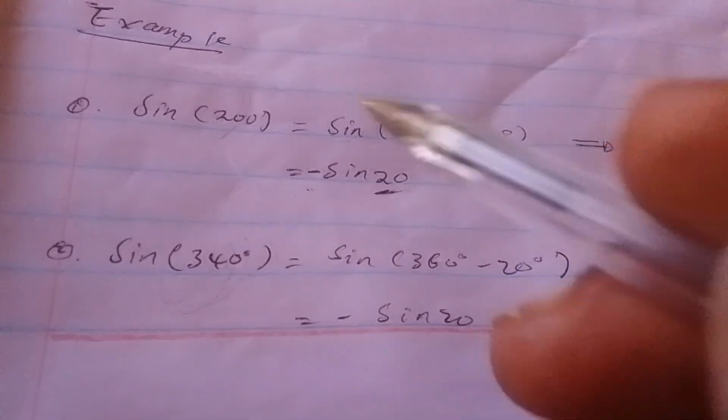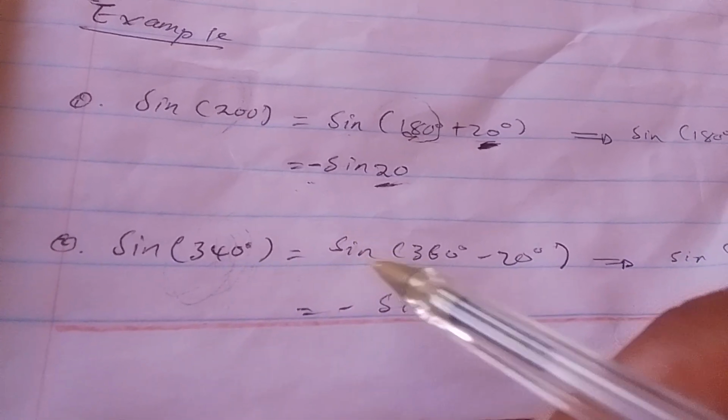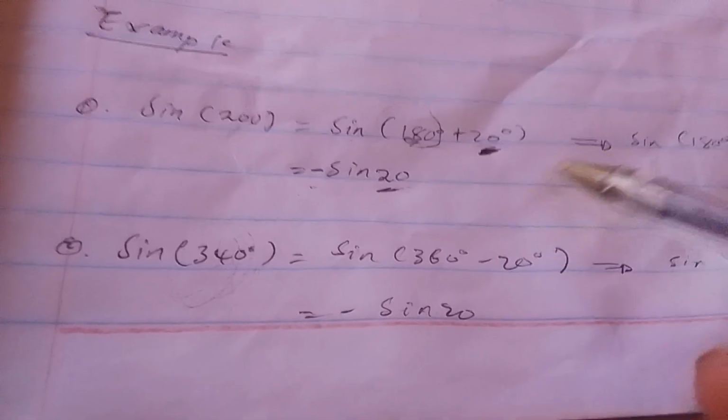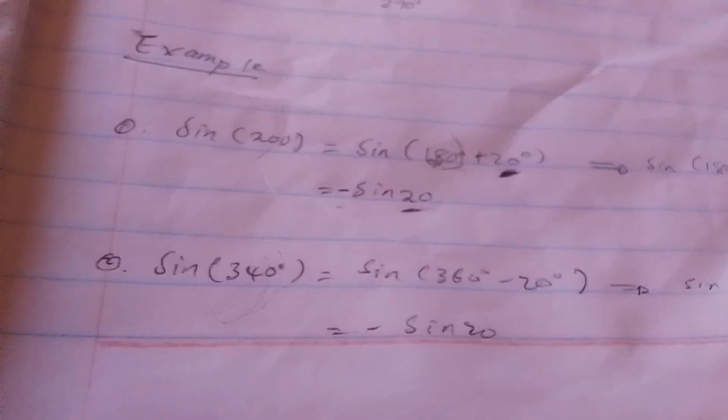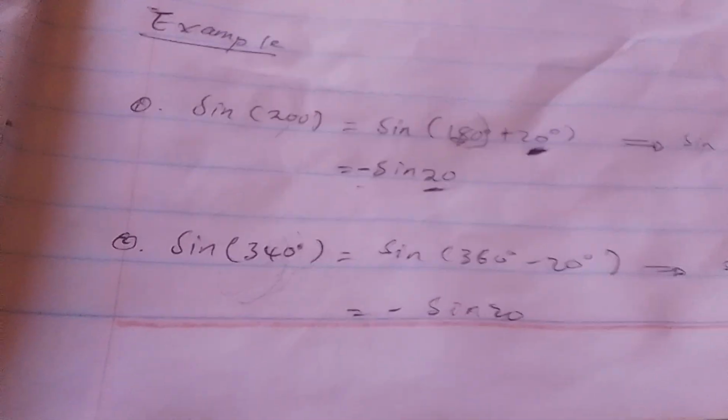You just find an angle that will make 340 out of 360. So sine 340 is equal to sine into 360 minus 20 degrees. It means they subtracted 20 degrees in order to find 340 from 360.